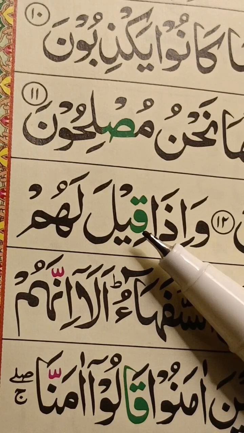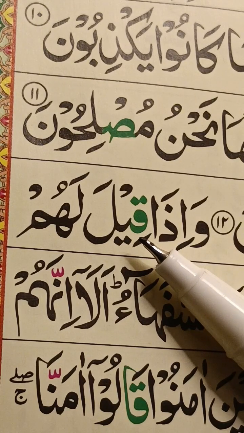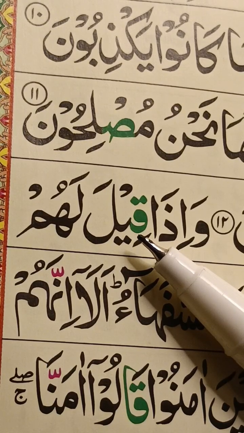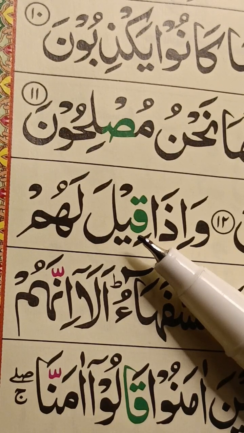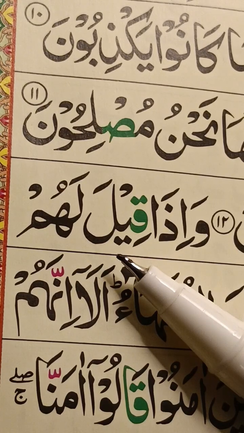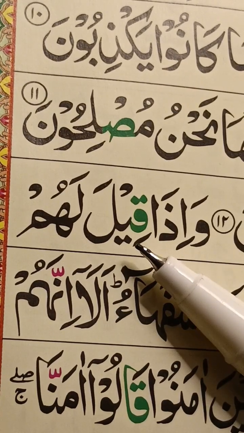And before ya madda also, this is qaf from the mustaliya letters. Mustaliya letters are those letters which are always read in Quran with a thick voice. They are 7: kha, sad, dad, ta, za, ghain and qaf. So qaf is one of the mustaliya letters. Read it with a thick voice. Qaf, ya, kasra, qi. So this is also ya madda.